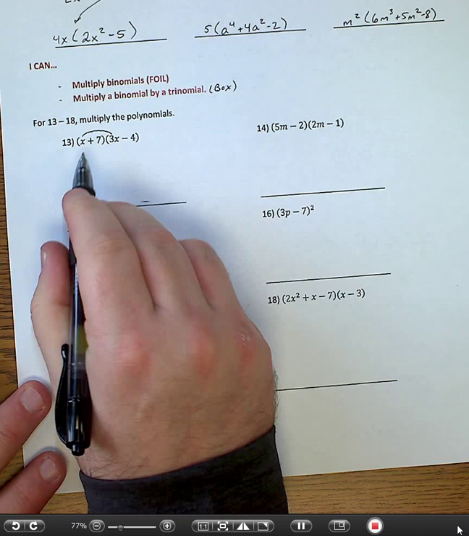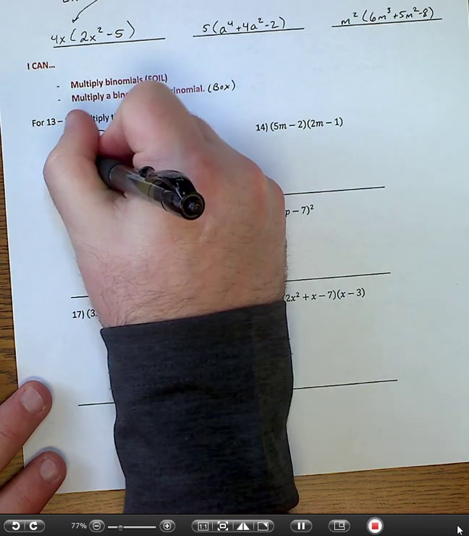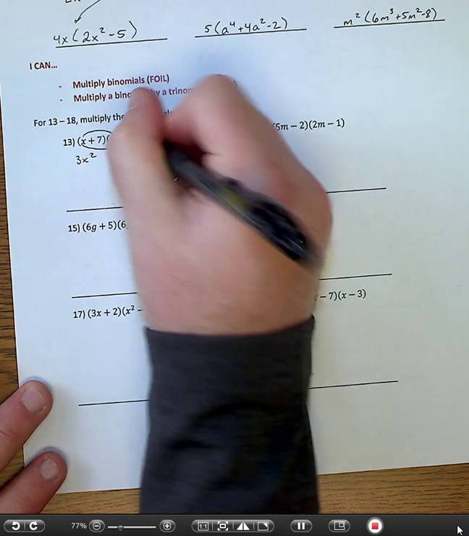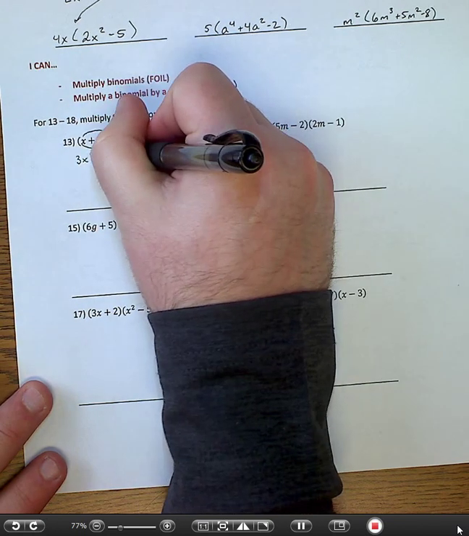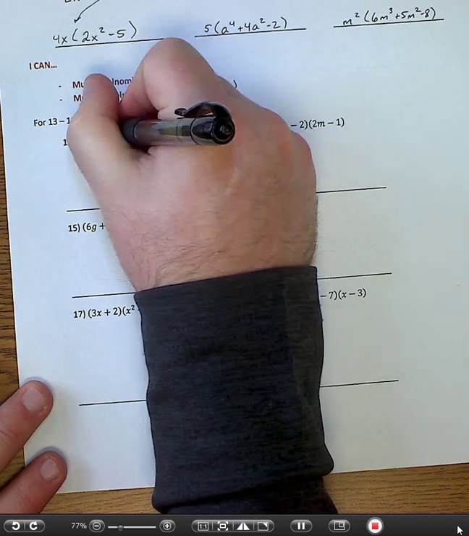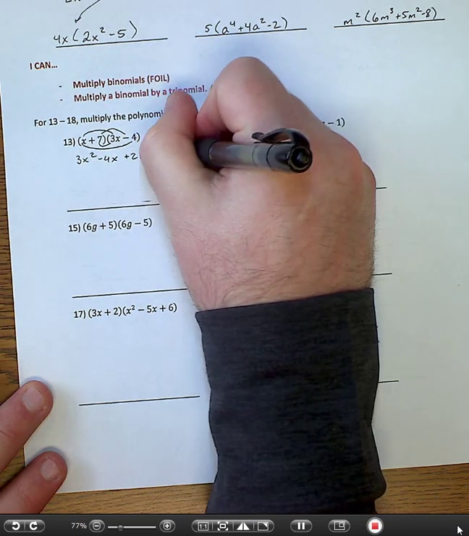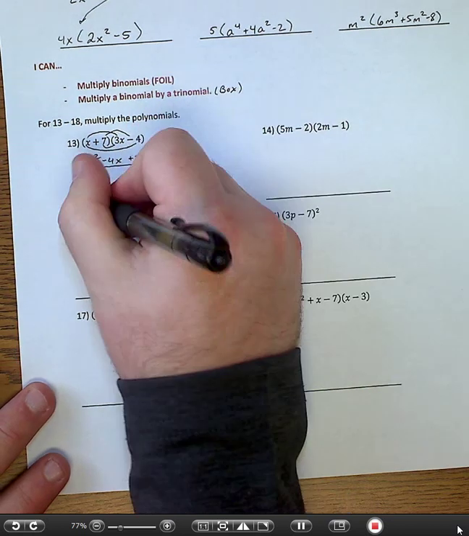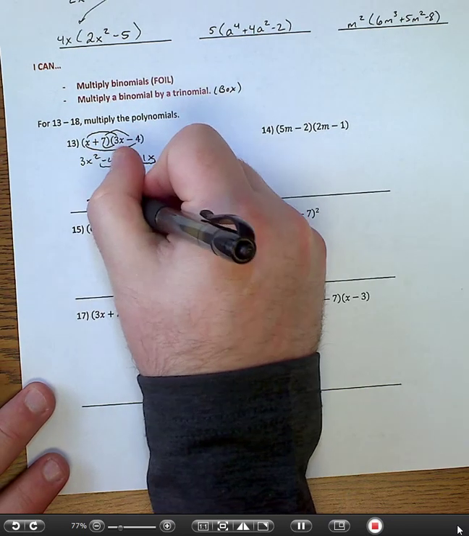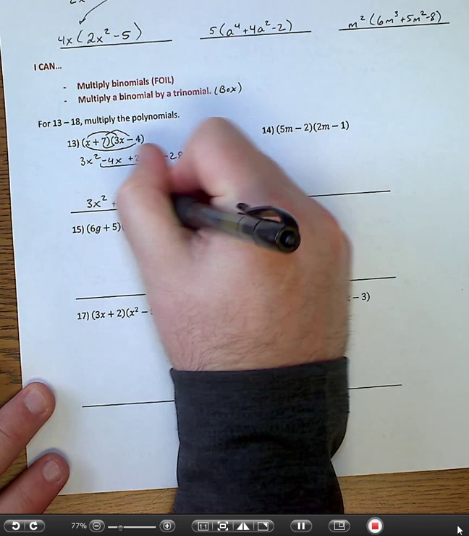X times 3x is 3x squared. X times negative 4 is negative 4x. 7 times 3x is 21x. 7 times negative 4 is negative 28. Combine your like terms. You get 3x squared plus 17x minus 28.